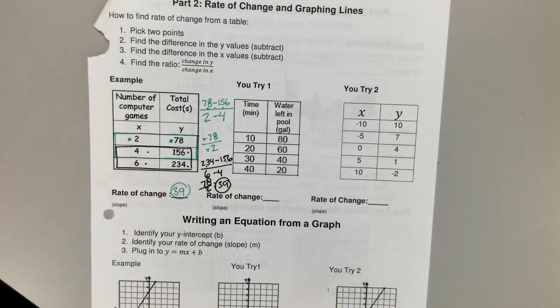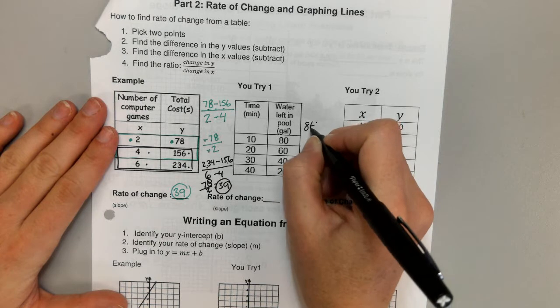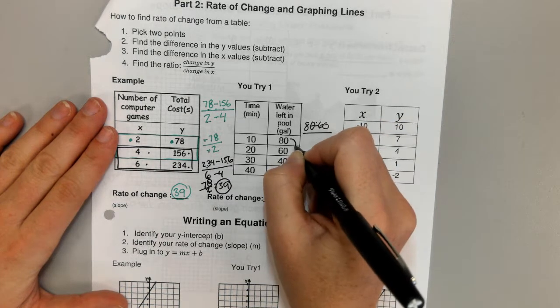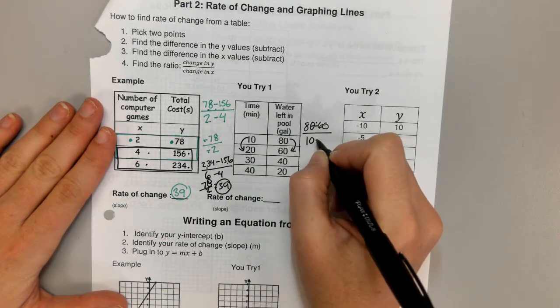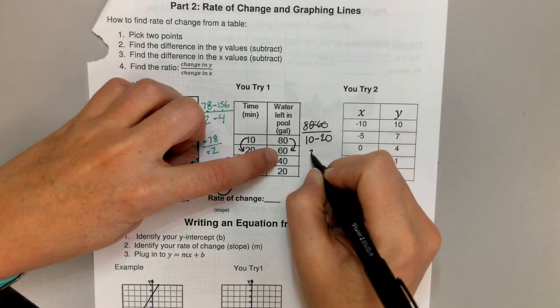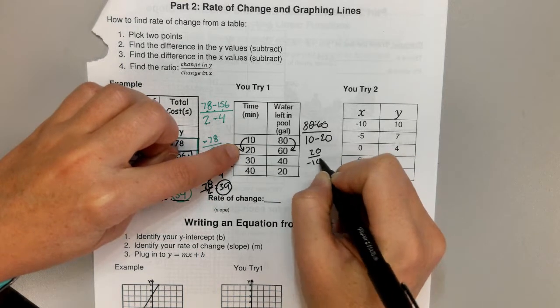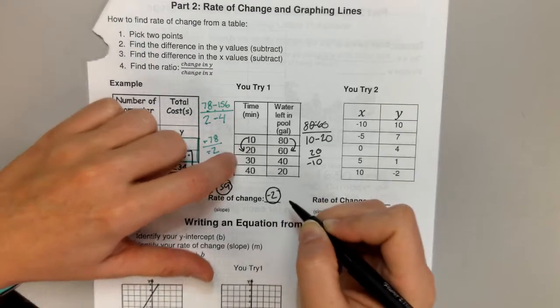Question? What if we just did 80 minus 60, right? So this is 80 minus 60, and then 10 minus 20. So 80 minus 60 is 20. 10 minus 20 is negative 10. 20 divided by negative 10 is negative 2. So my slope here is negative 2.